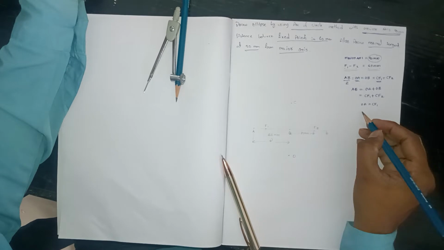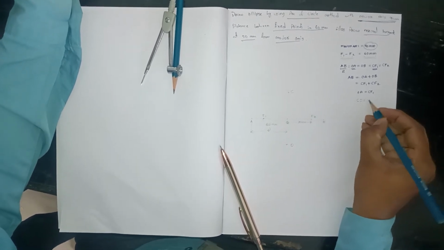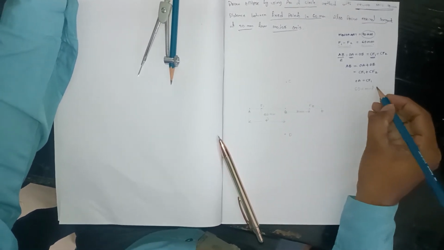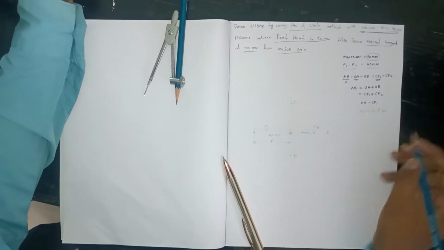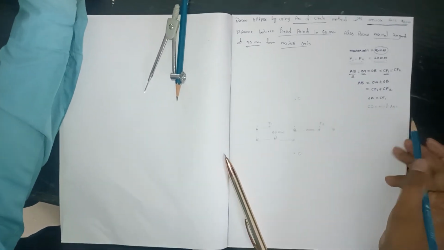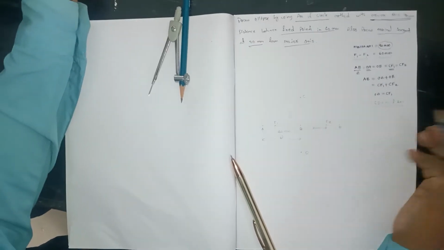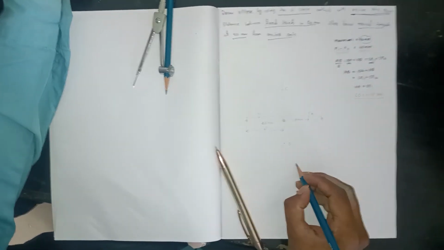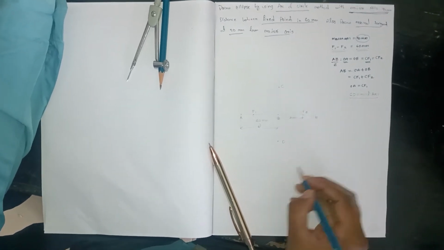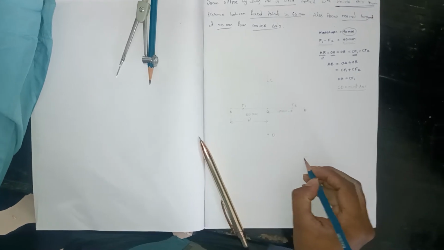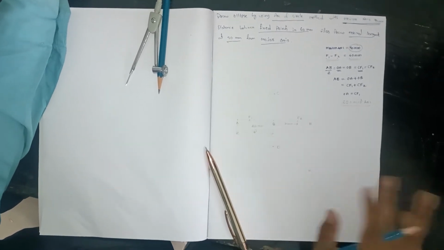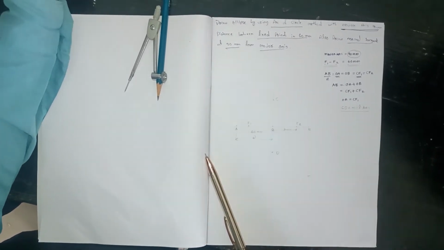CD is the length of the minor axis. Sometimes in exams they ask you to find the length of the minor axis. For those cases you have to mention at the bottom of the figure the major axis length equal to, and the length of the minor axis, like that.